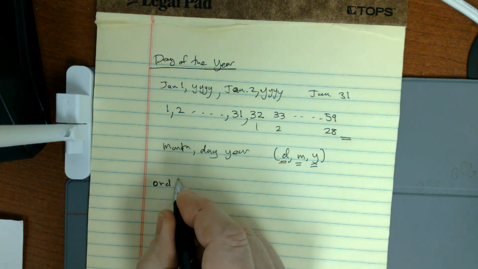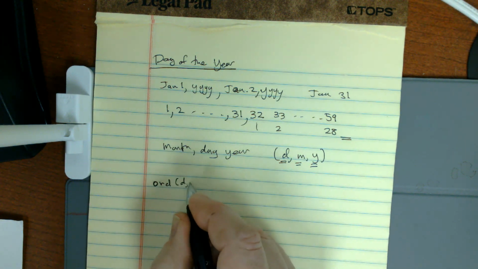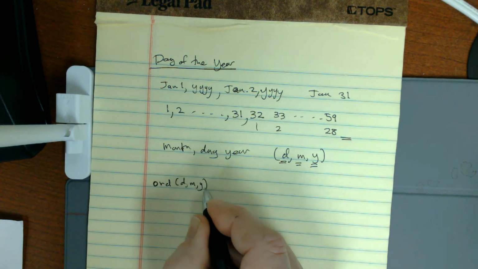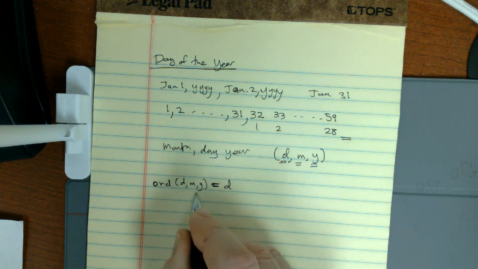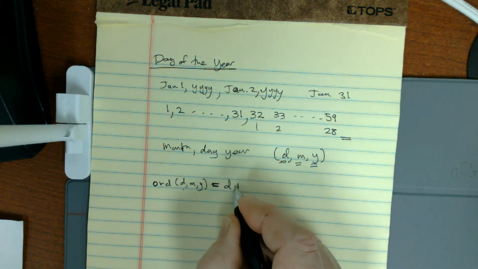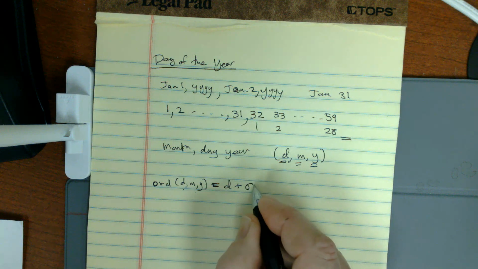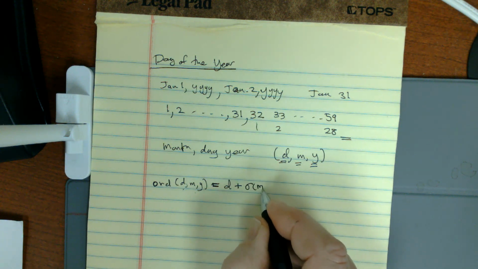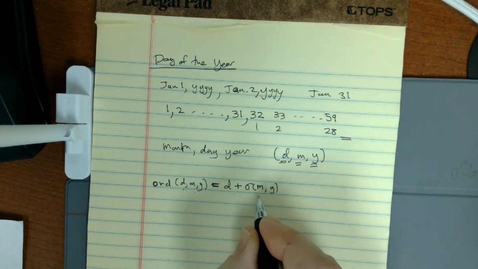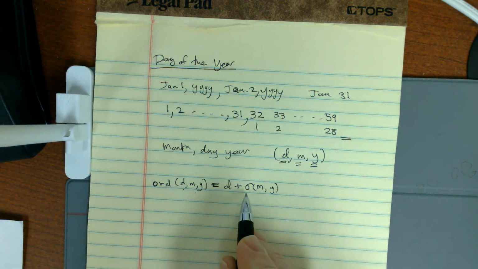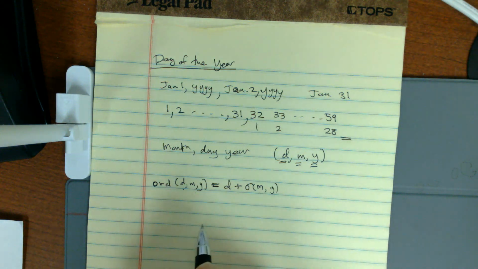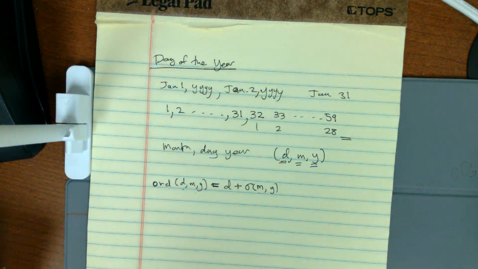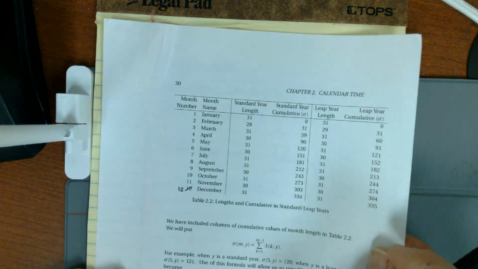The ordinal day of d m y will be equal to whatever the day of the month is, plus the sum of all of the days of that year that occur before that month. So sigma of month of m y.